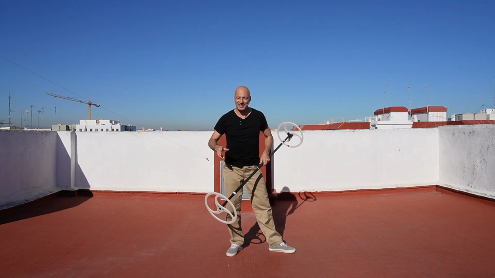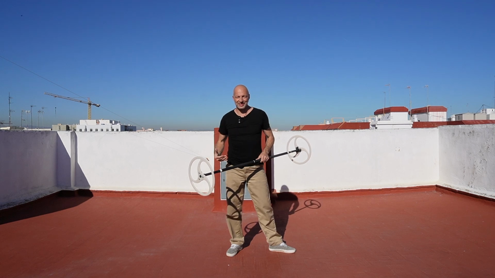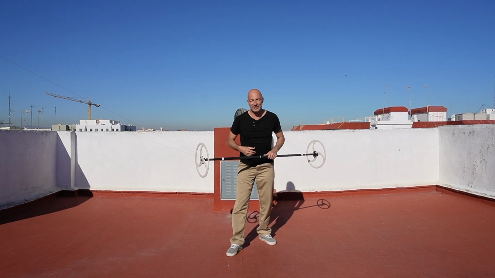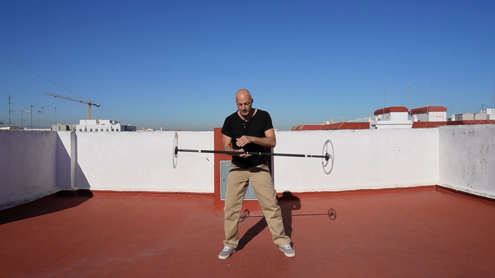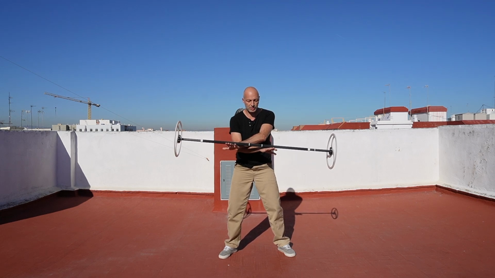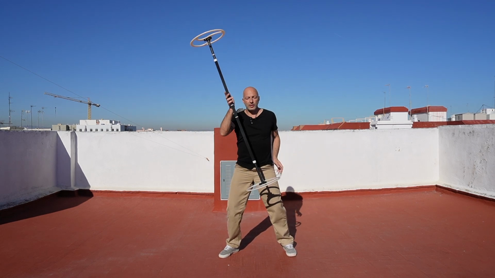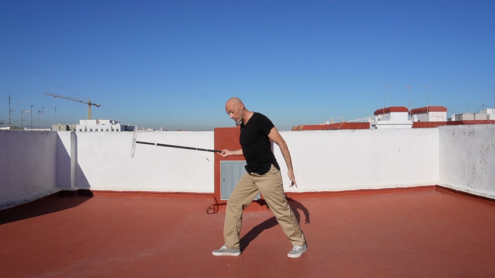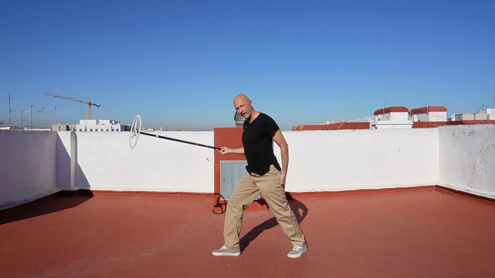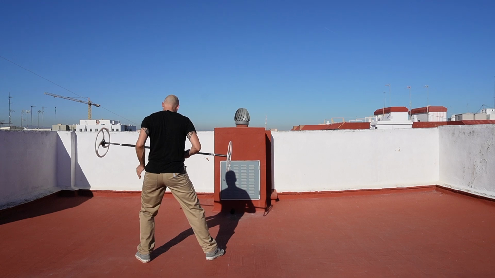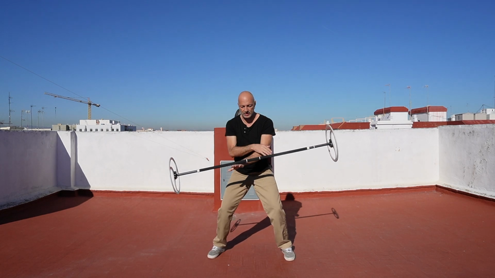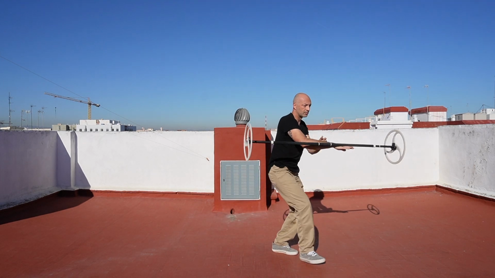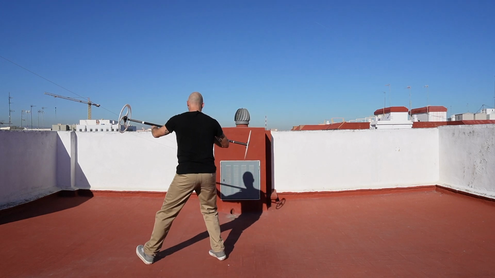And as you might have guessed, the third option is to close the space. It's called an irimi in Japanese in Aikido. Same starting position. Flip, cross, and here instead of opening, I will close and move my back leg here and come back. Here I'm closing.